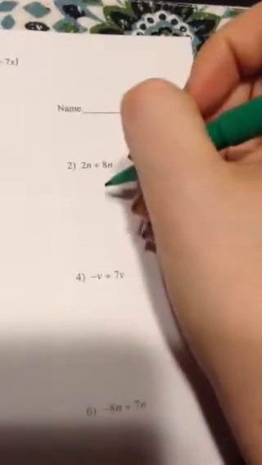Number 2, exactly the same. 2n and 8n, they're like terms. When I combine them, I get 10n.